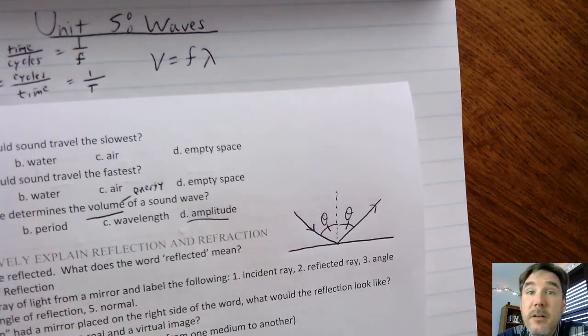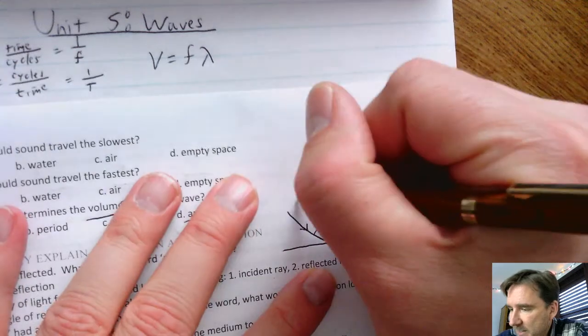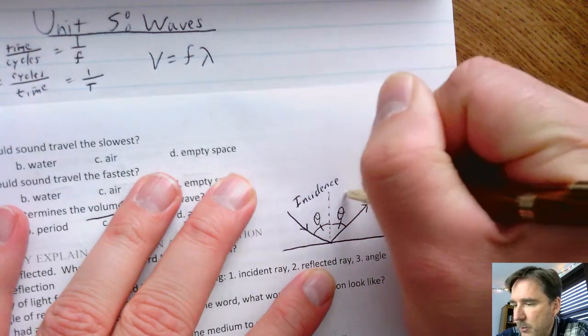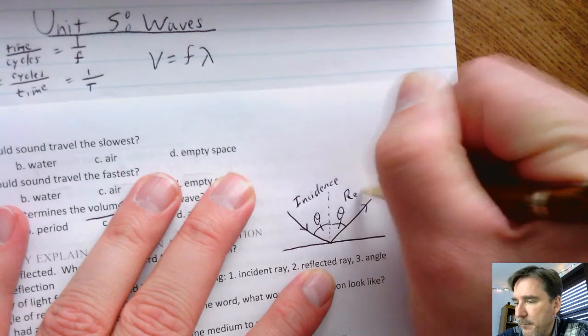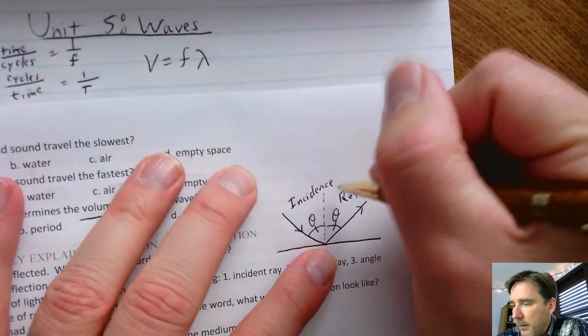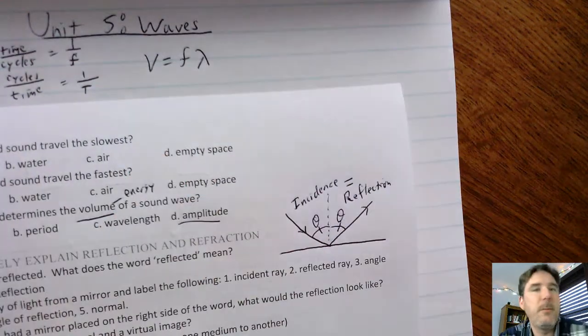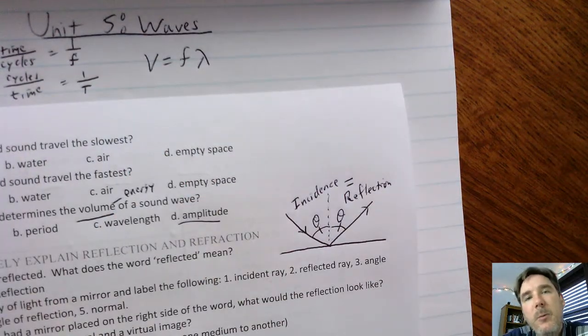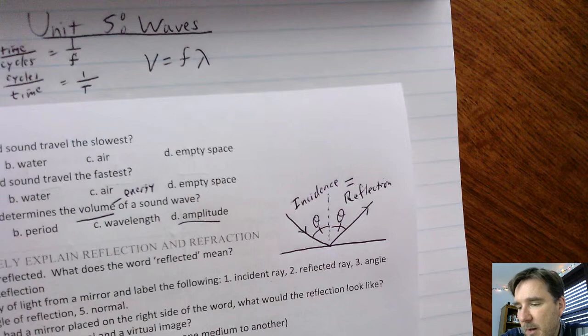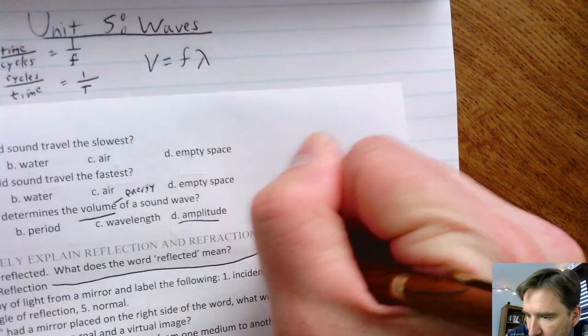That's the law of reflection: the angle of incidence is equal to the angle of reflection. I'll just say that they're equal. So I put the diagram there, but if you want to put it into words, it's in the notes: the angle of incidence is equal to the angle of reflection. That's the law of reflection.